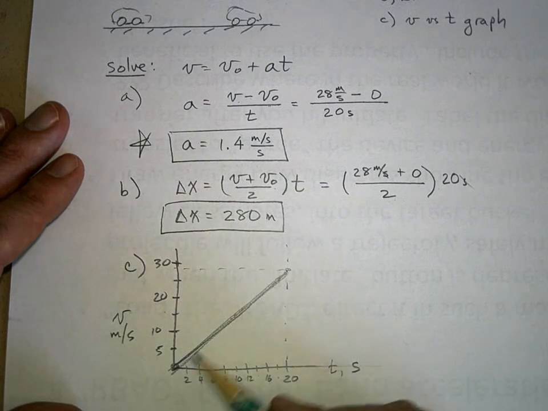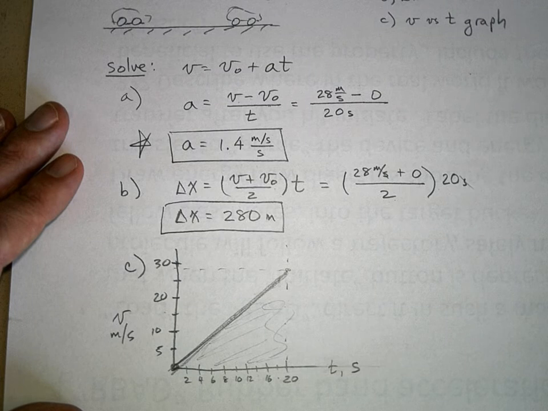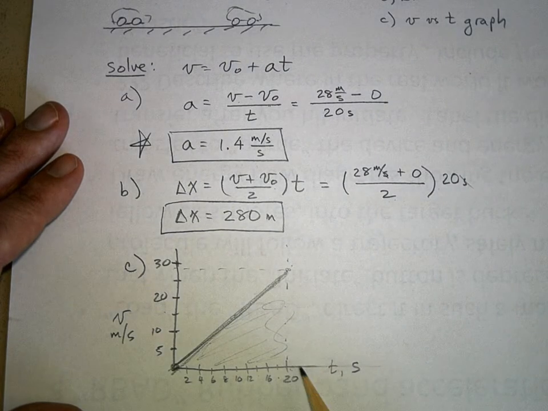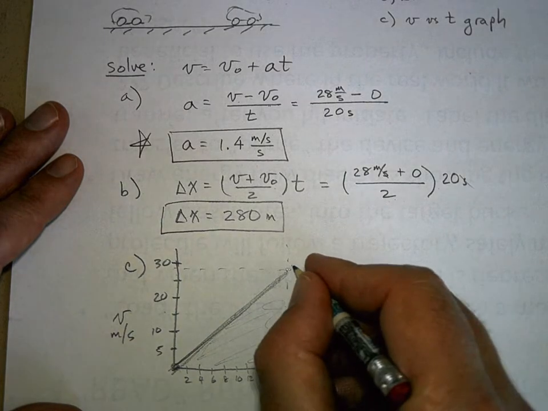And one thing you can do is look at the area underneath here. It better turn out to be 280. You don't have to do this part. I'm just showing you that if you go the base times the height divided by 2, well, what is 20 times 30? 20 times, it's not 30, it's 28.